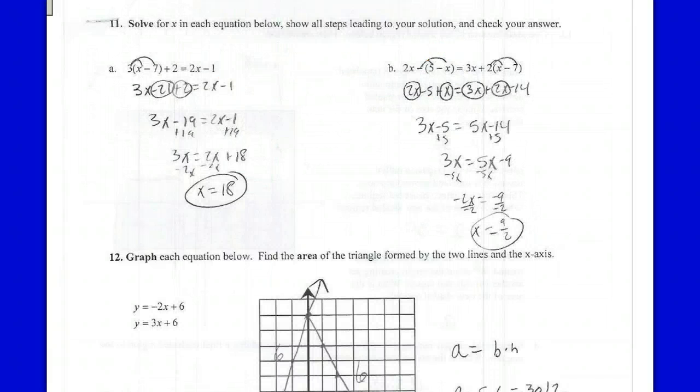Okay, number 11, your algebra looks great, and I actually like that you left letter B as 9/2 instead of showing me 4.5. So we earned 6 out of 6 points for our algebra work.